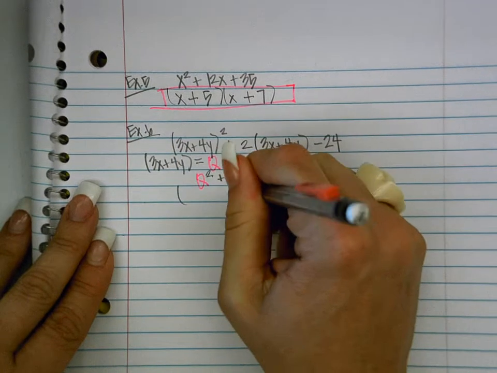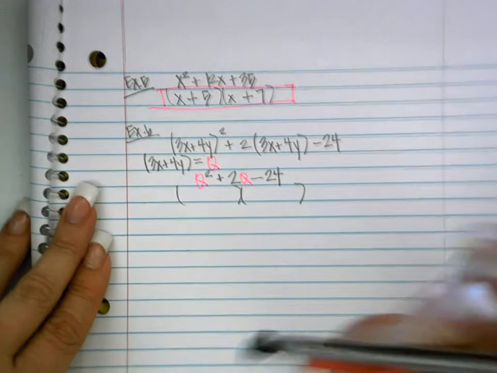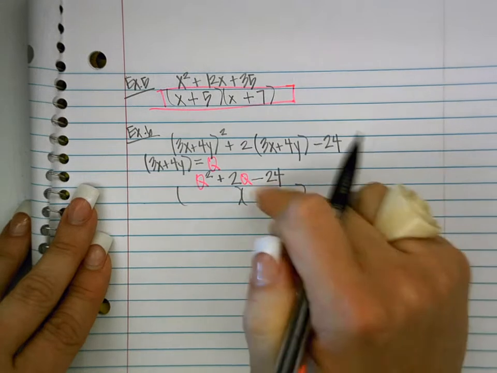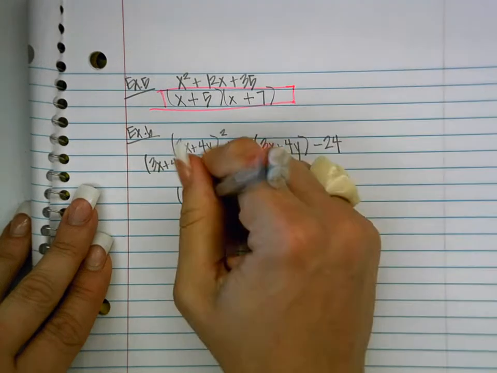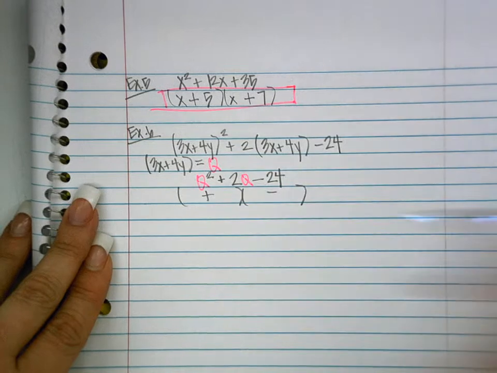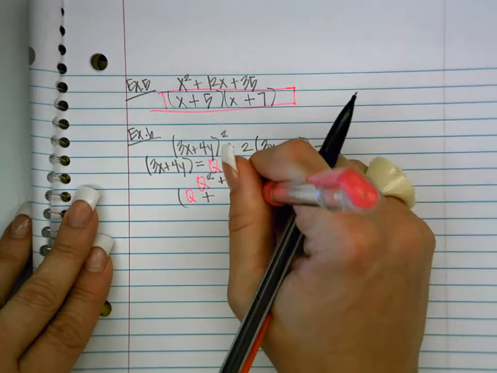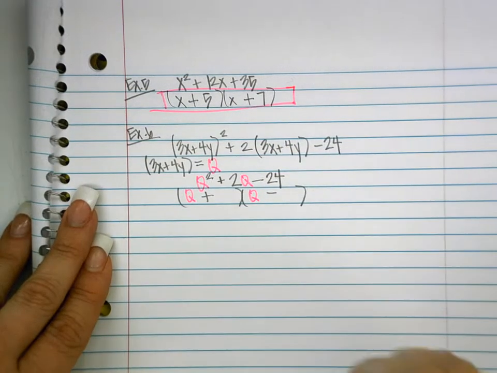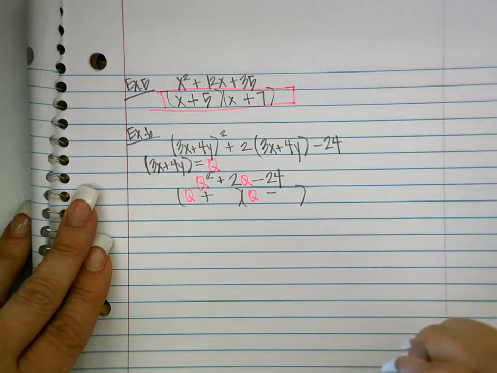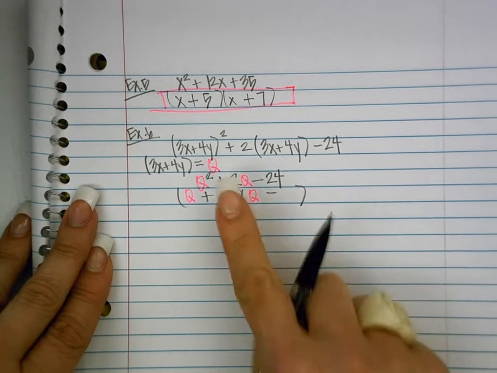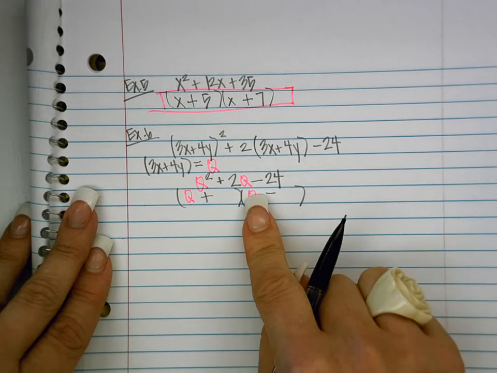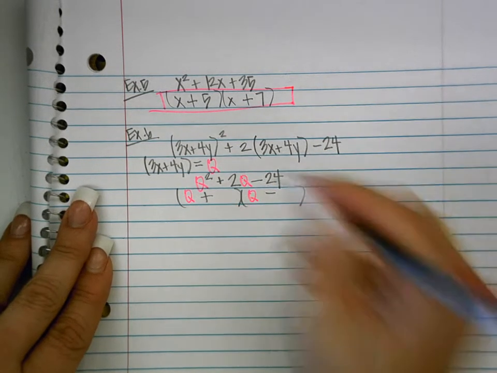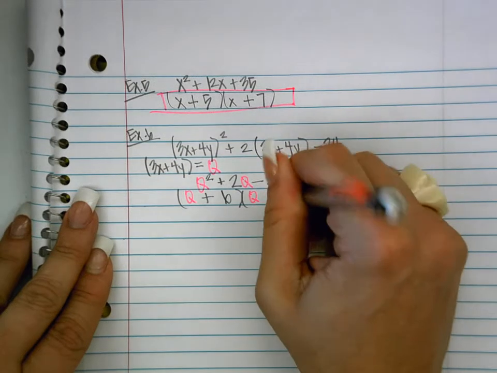So what would your signs be? Both plus, both minus, or one of each? Negative at the end means one of each, so one positive, one negative. The q's will break down. What's going to multiply to negative 24, add to positive 2? 6 and 4. Hopefully we realize the larger one goes with the middle sign, so 6 goes with the plus, 4 goes with the minus.